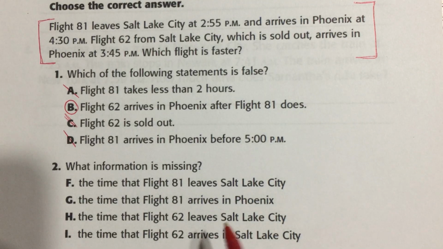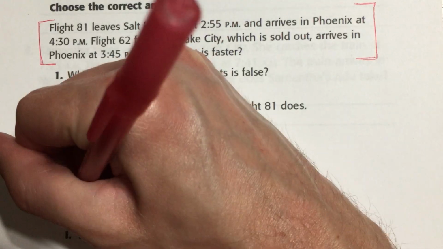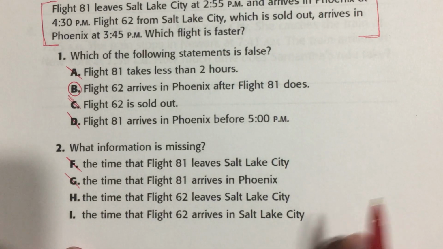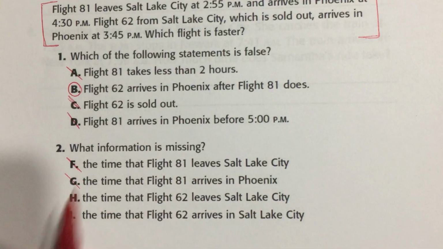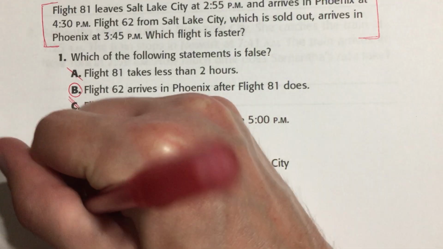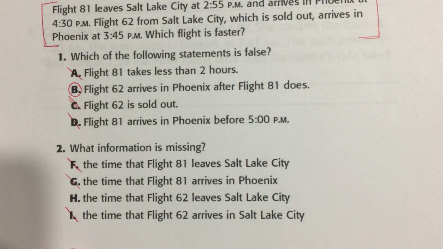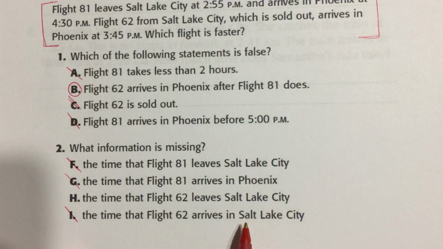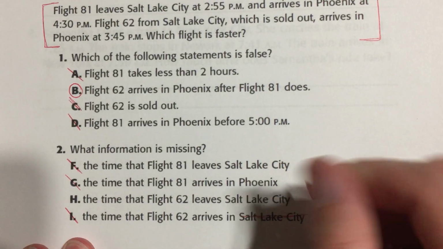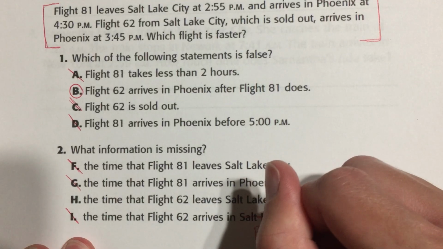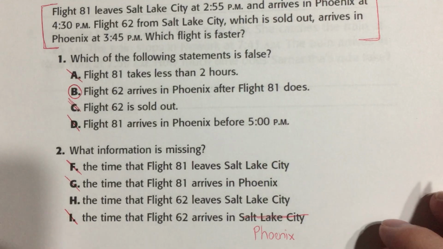Okay, so we know the information about Flight 81. So we know it's not F. We know it's not G. We know what time it leaves Salt Lake City. We know what time it arrives in Phoenix. Flight 62, however, they don't tell us what time it leaves Salt Lake City. They tell us what time it arrives in Salt Lake City. Okay, actually, the time that Flight 62 arrives in Salt Lake City, I think that's a typo. That should be arrives in Phoenix. Let's fix that right away. That should be Phoenix.